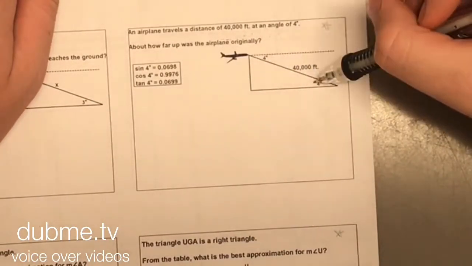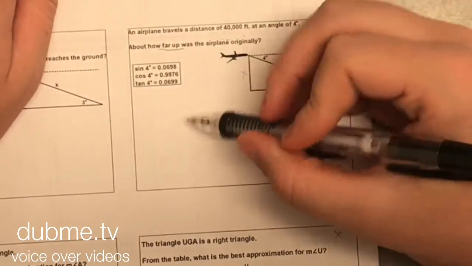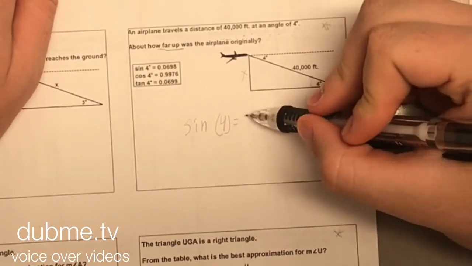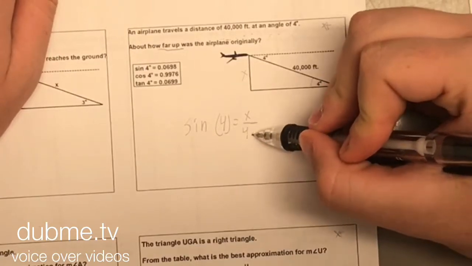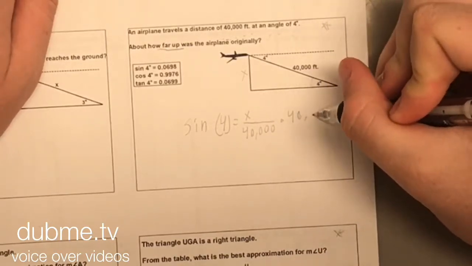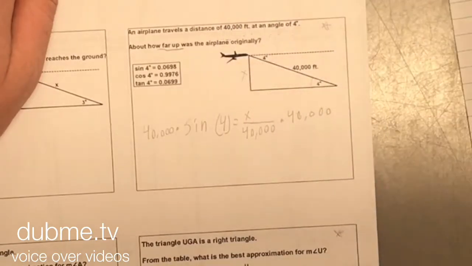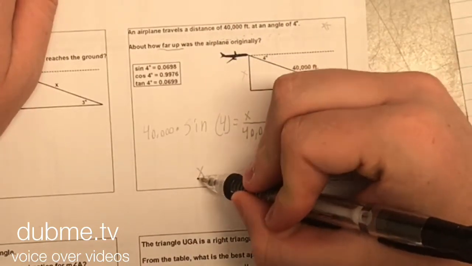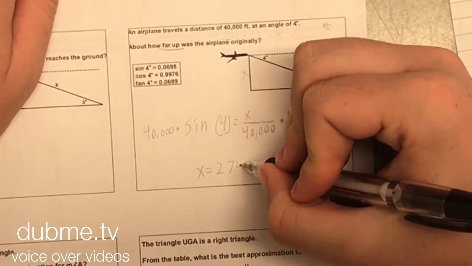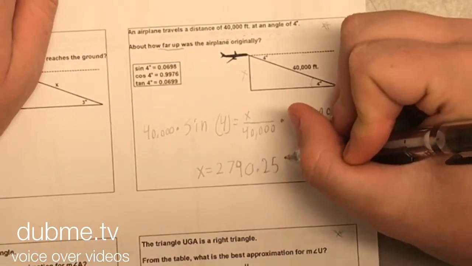So a plane travels a distance of 40,000 feet at an angle of 4 degrees, so that would go there. X is there because that is how far up the plane is. So we would write this as sine of 4 degrees is equal to x over 40,000. Next, we would multiply by 40,000 on both sides to get x by itself, like so. And that would give us x is equal to 2,790.25 feet.